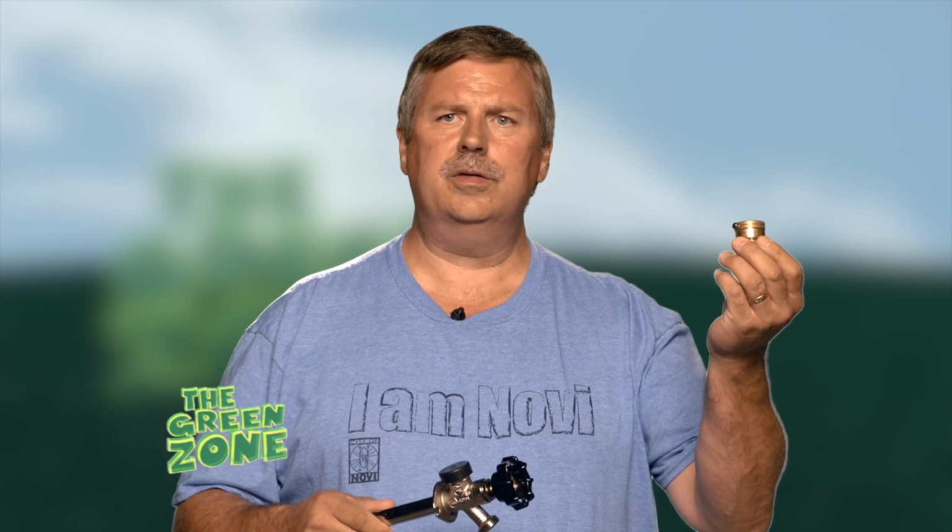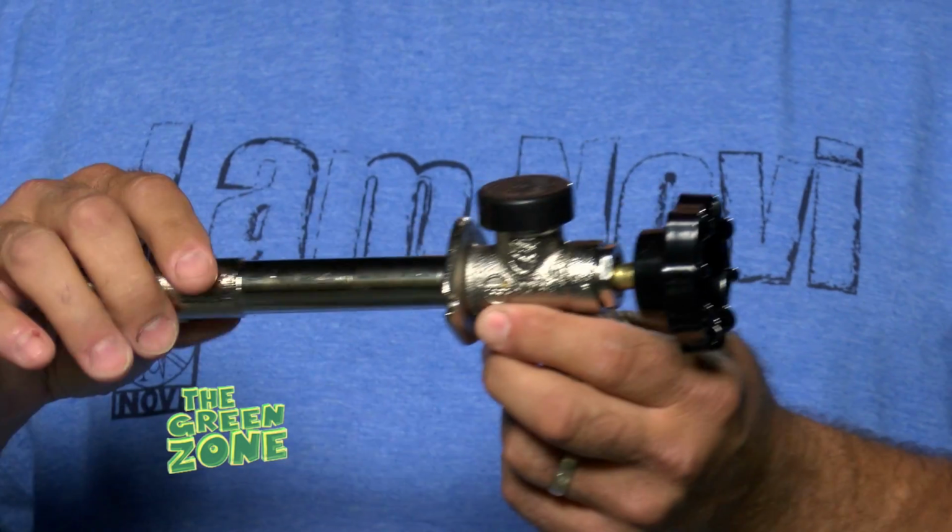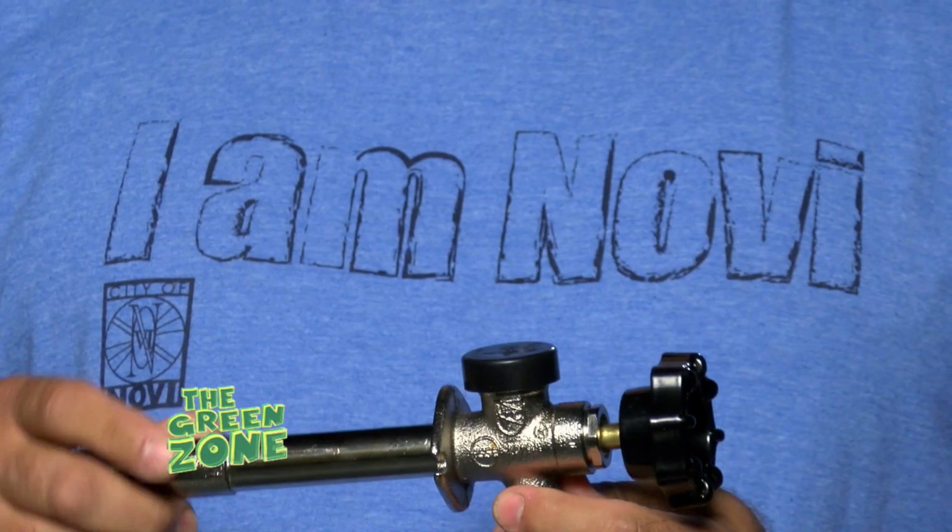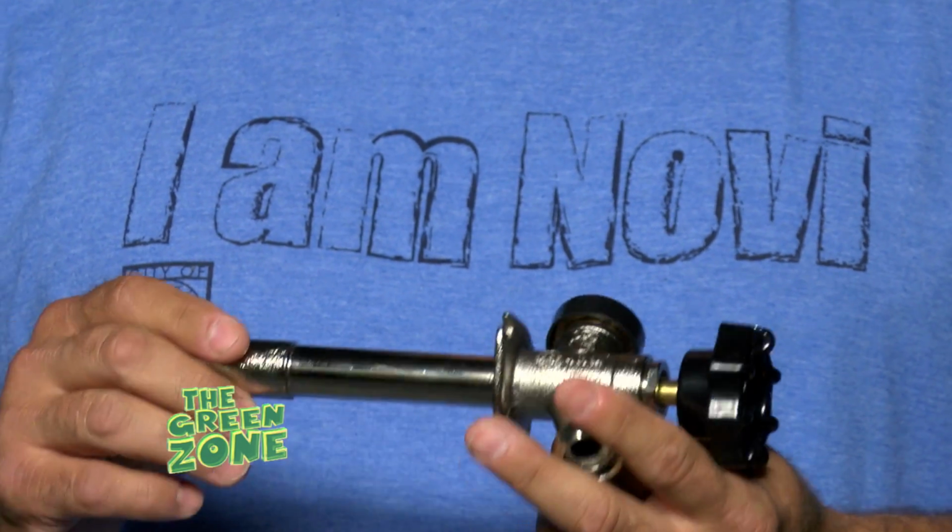Another style of hose bib that you might have in your home, you might see on some of the newer homes, has a built-in one of these on the top here. They might call this an anti-siphon or maybe a frost-free hose bib.